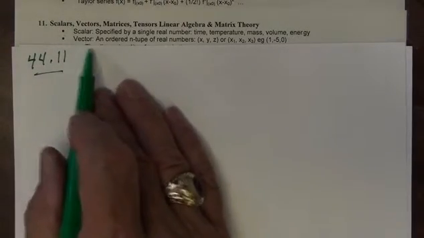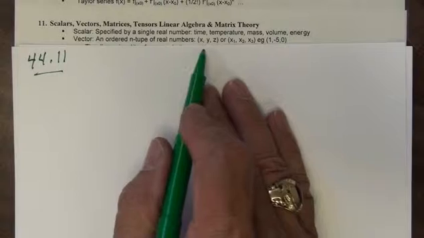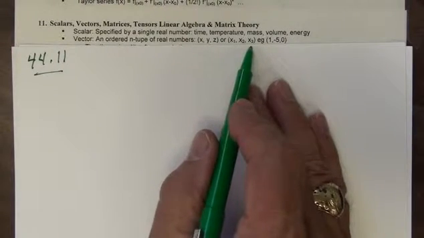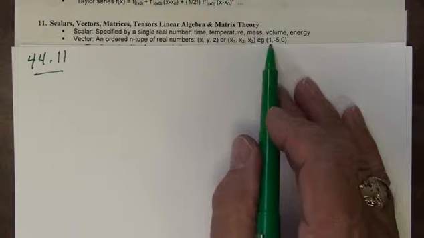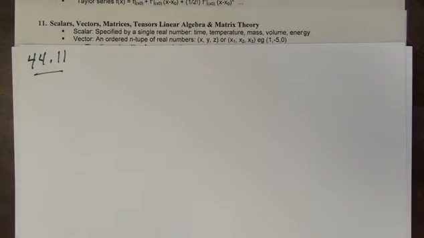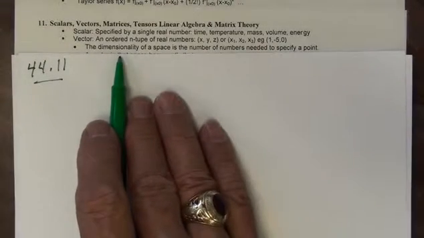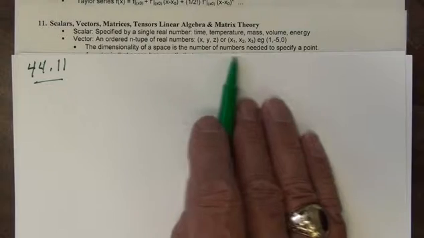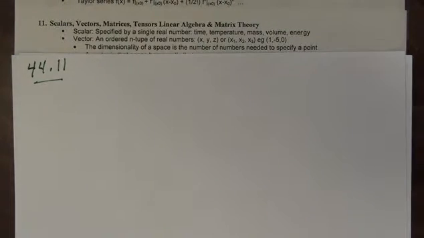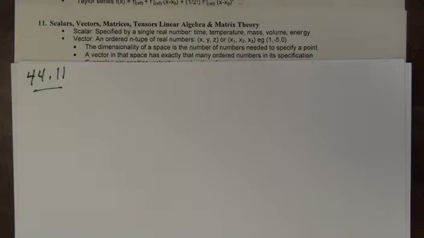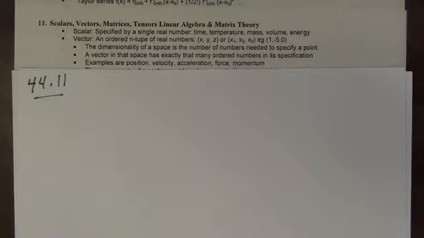A vector, on the other hand, is an ordered n-tuple of real numbers, like x, y, z, or x1, x2, x3. An example of a vector is 1, minus 5, 0. Longitude, latitude, and altitude give us our position in 3 dimensions, whereas longitude and latitude is a vector in 2 dimensions because it has 2 numbers that are needed to specify a point. And in general, we've talked several times about the fact that the dimensionality of a space is the number of numbers needed to specify a point. A vector in that space is going to have that many ordered numbers in its specification.